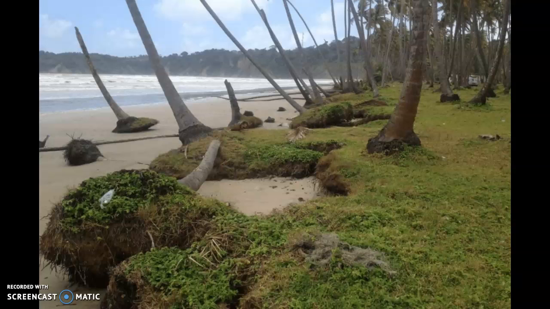This is Cocos Bay, also known as Manzanilla. There is a great degree of erosion where the coconut trees are becoming dislodged and they are simply moving further towards the water, especially at high tide levels. This amounts to land which is essentially being lost.